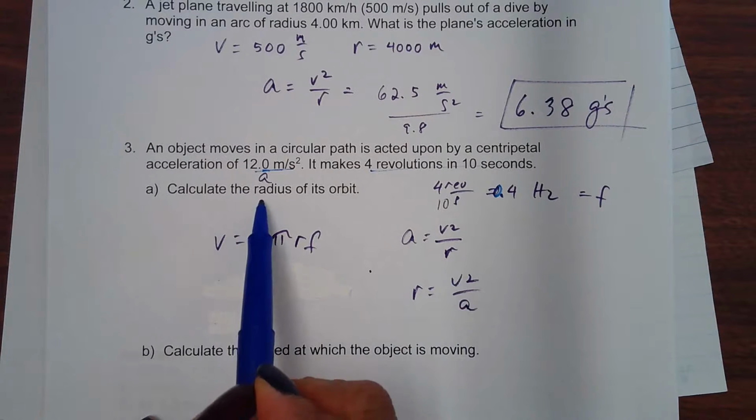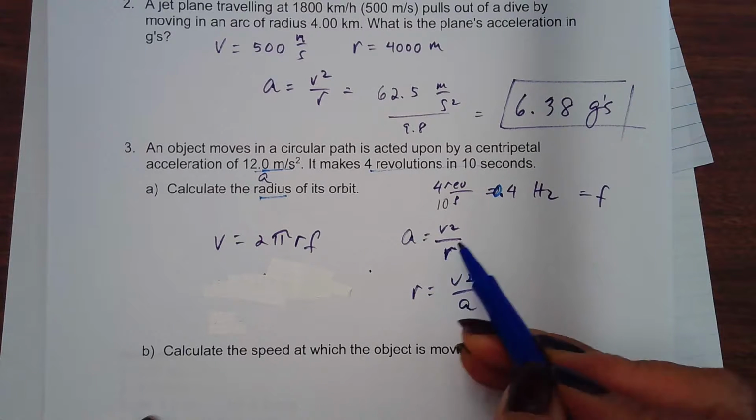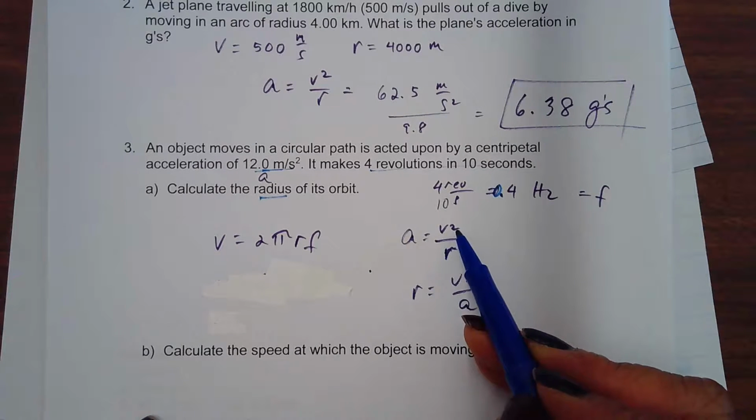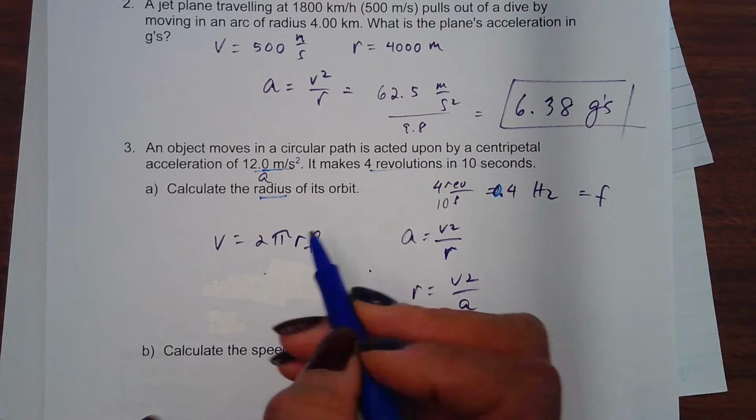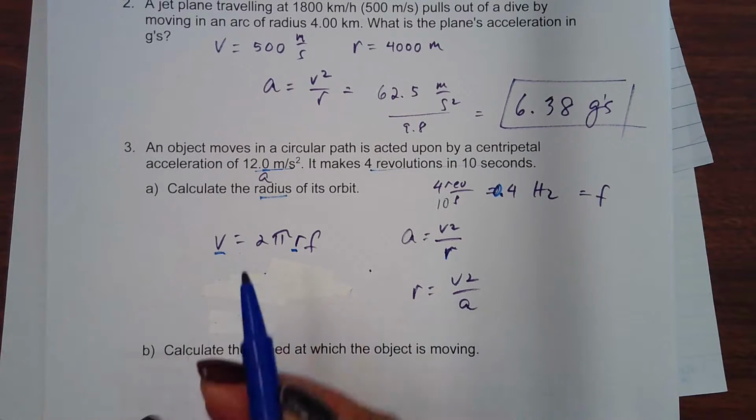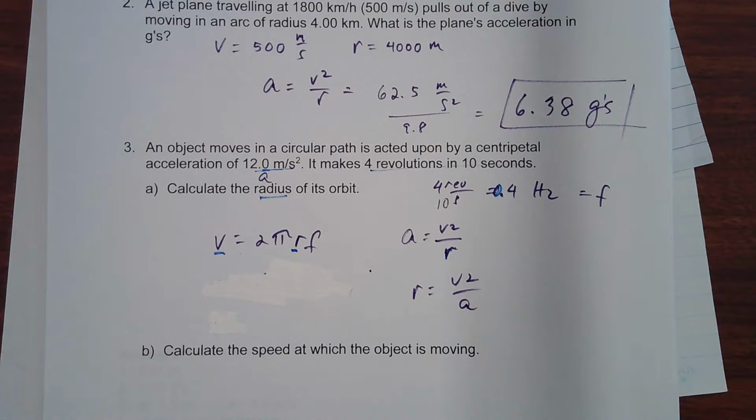Well, if we're looking for the radius, which is this one right here, we don't have the velocity. And I can find the velocity first. The velocity is 2 pi rf. Again, you have a problem with having 2 variables that are unknown, right? So you're going to have to combine the 2.